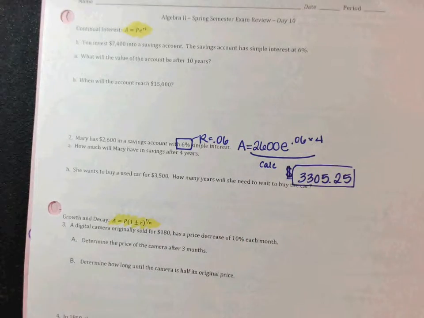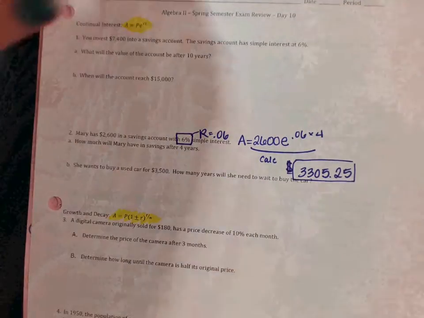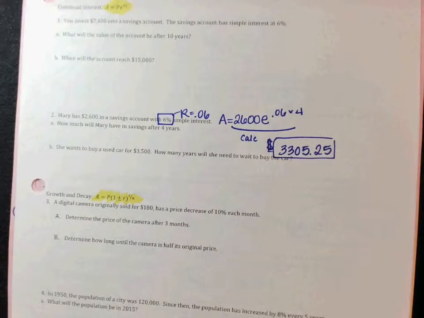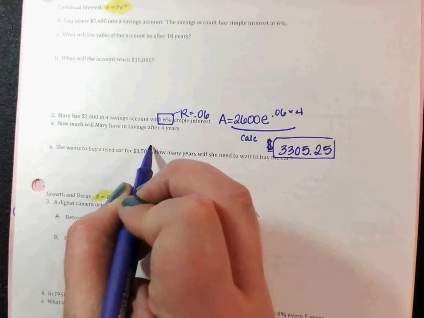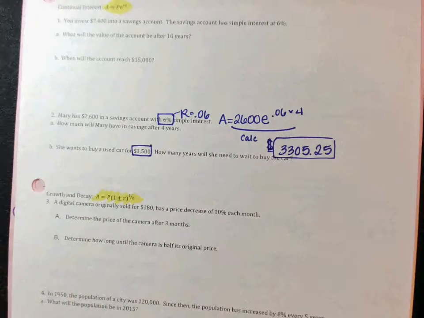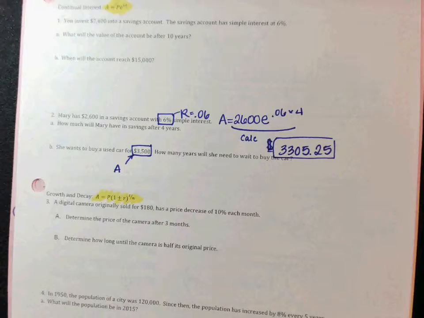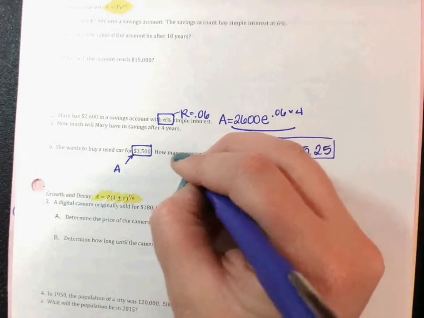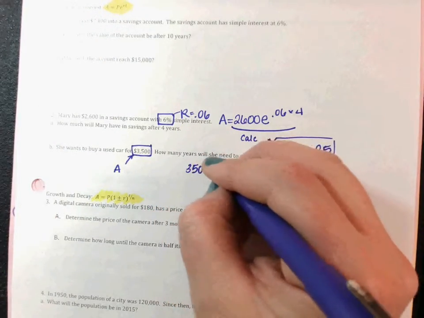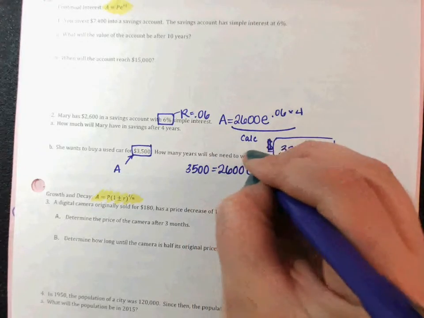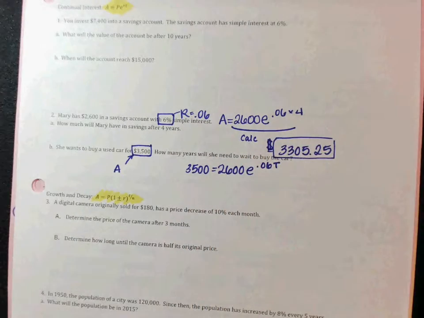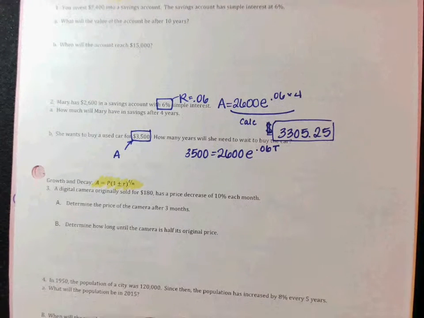Okay. Part B says she wants to buy a used car for $3,500. How many years does she need to wait to buy the car? Well, if this is how much she wants to have, that's going to be what in my equation? That's going to be my A. Very good. So I'm going to do 3,500 equals 2,600 e to the 0.06 t. And then remember, you have to switch the time back to a variable because now we don't know how long she's going to have to wait, and that's what we're trying to solve for.